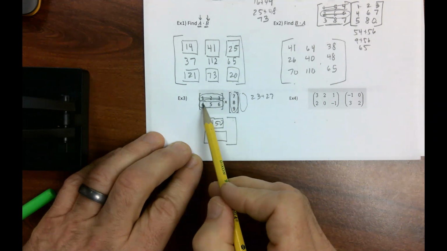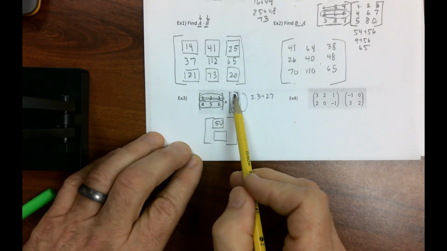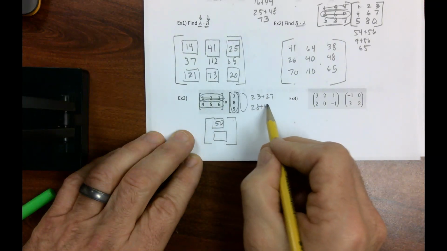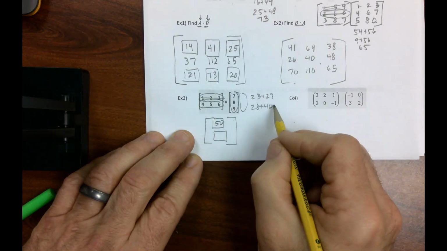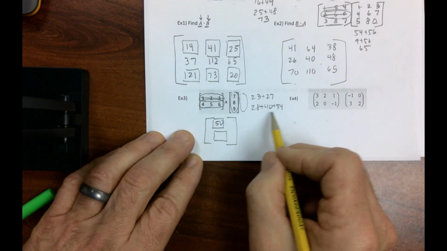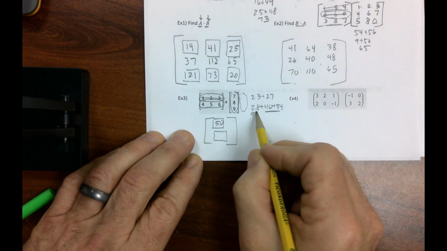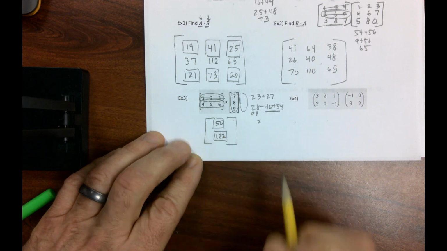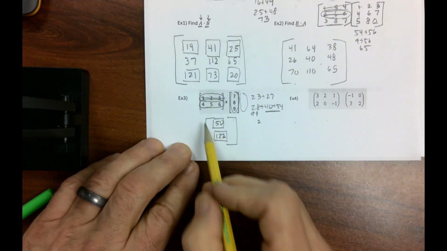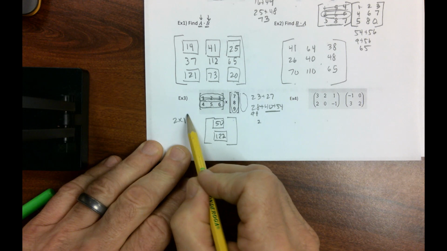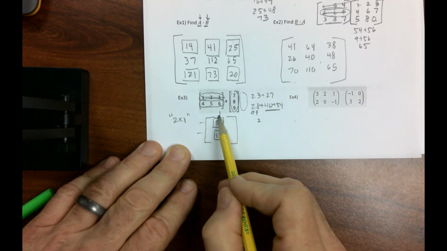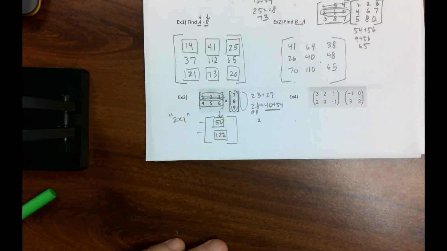Kind of weird when you get started. 4 times 7 is 28. These look like big numbers. 5 times 8 is 40. 6 times 9 is 54. So that's 94. So that's 12, 1, 22. So you can see we end up with a 2 by 1 as our answer. 2 rows, 1 column. And it worked. Doesn't look like it would work, but it does.